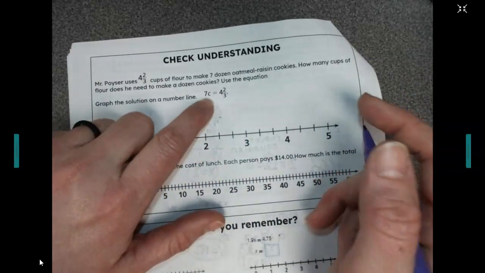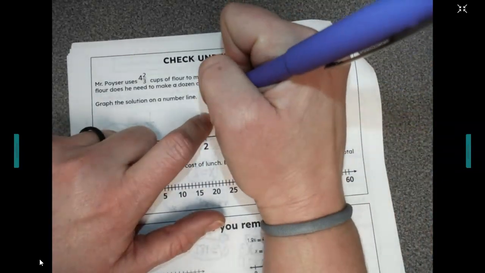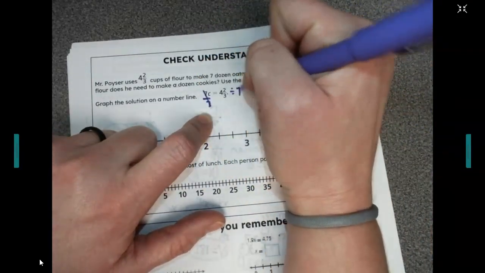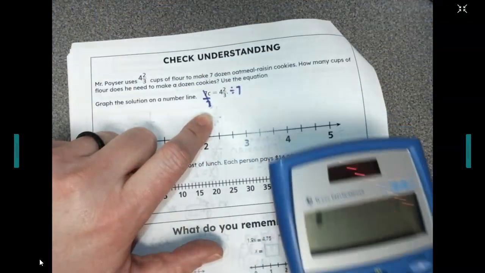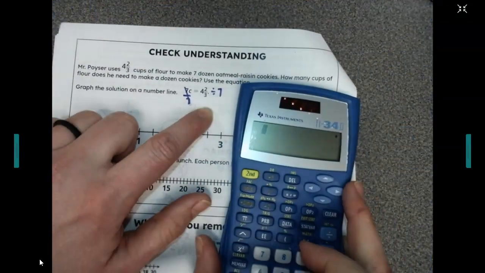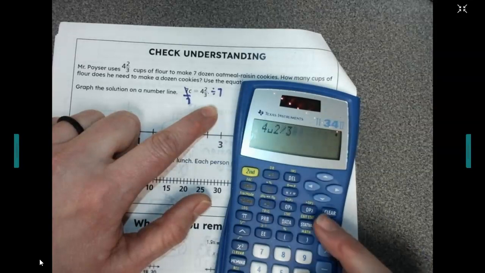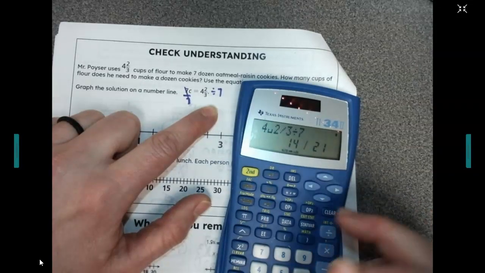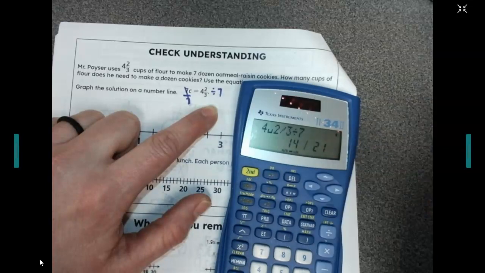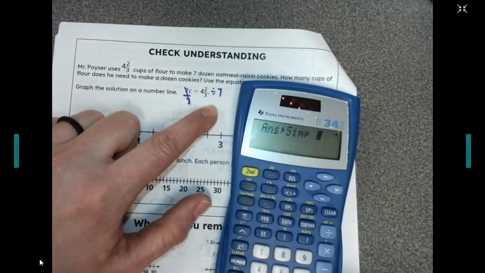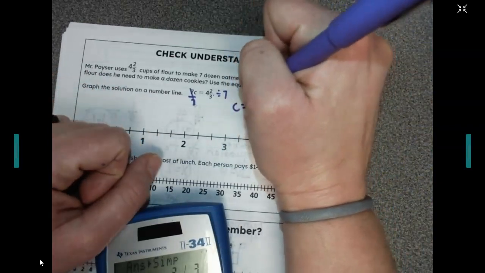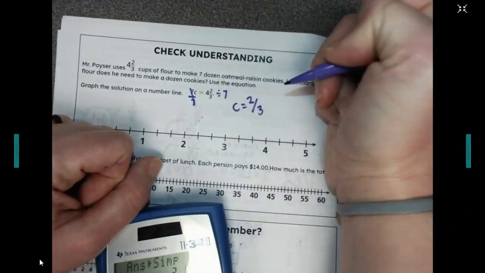We're going to use this equation. The opposite of multiplying by 7 is dividing by 7. So let's remember how to type a mixed number into our calculator. 4 unit 2/3 divided by 7. Since I have these little numbers there, that means it can simplify. So you hit the simp button, hit equals. We get 2/3. So c equals 2/3 cups.